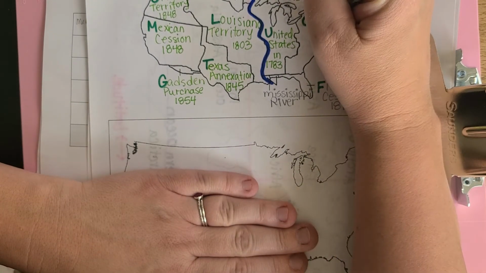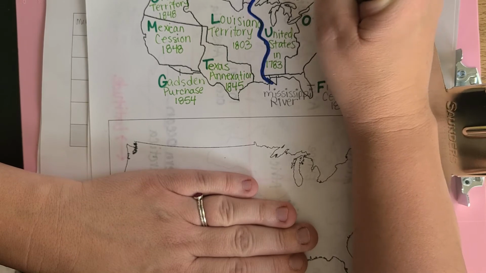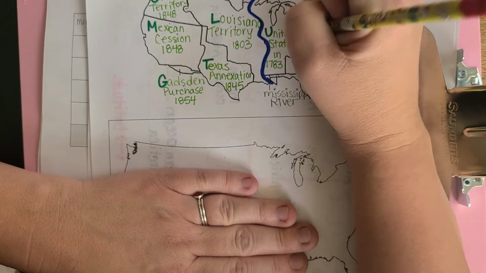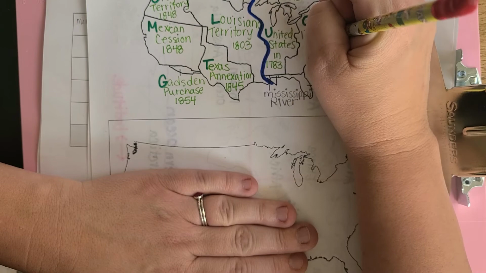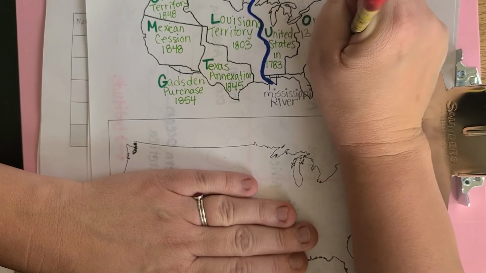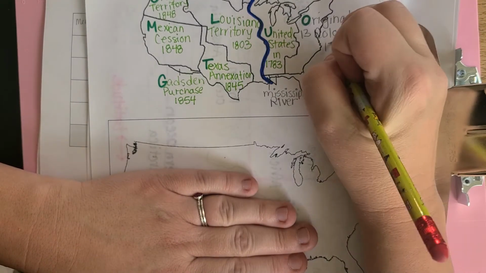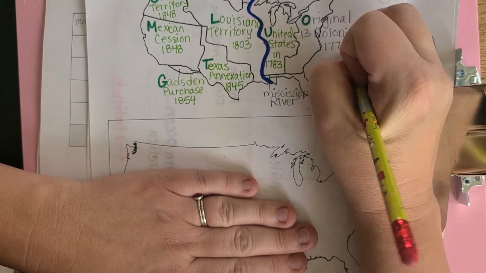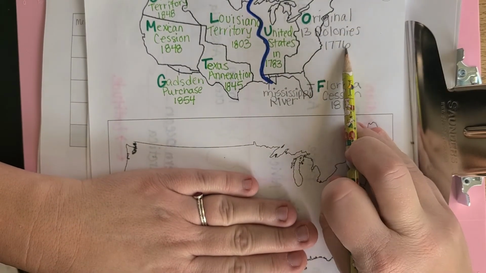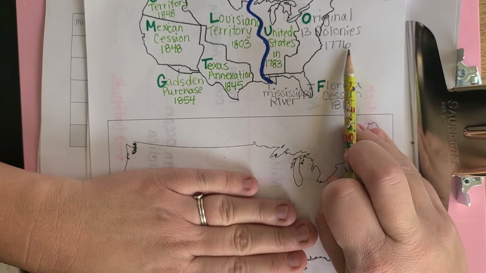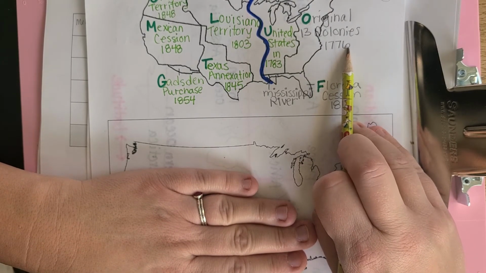Oh, as you guessed it, original 13 colonies. And these original 13 colonies became a country when they declared independence in 1776. Was that the end of the war? No, but that's when they declared themselves independent.